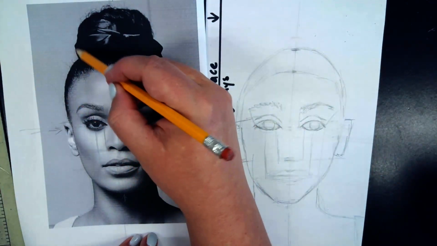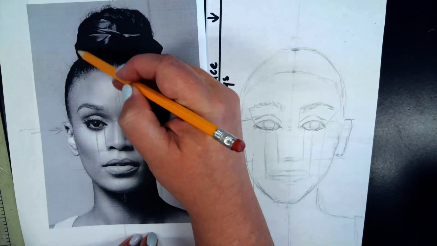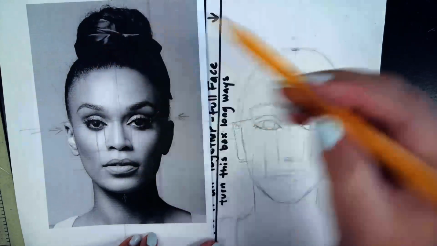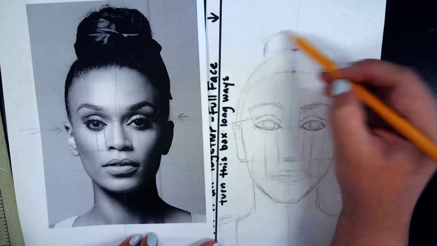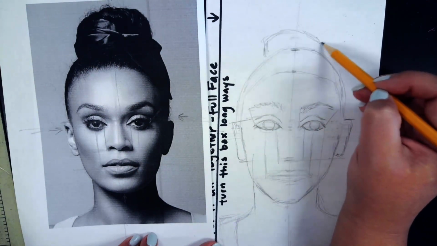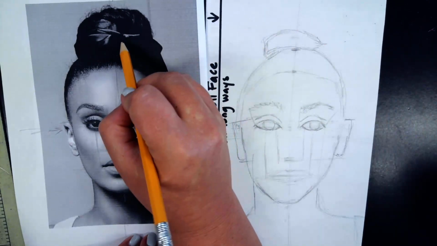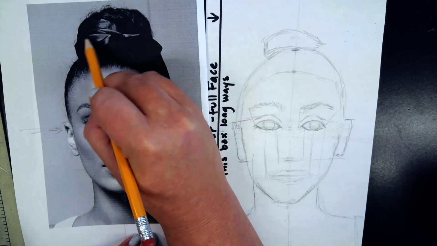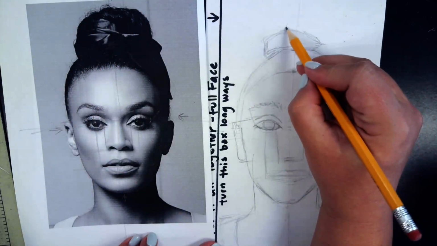So I want to see where this bow material starts, and I'm going to figure out what it's lining up with. If I take the corner of my eye and pull it up, it's pretty much even with that. So that fabric is going to come all the way over here, and it gathers like so. And then that's this shape right here. That's what we're drawing. And then you've got this other little bit of fabric that's hanging out above it.